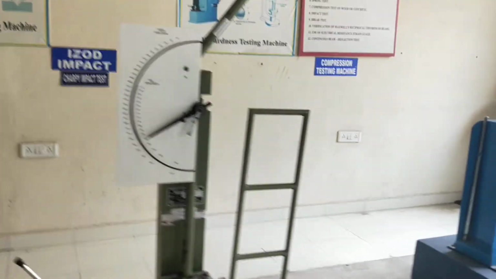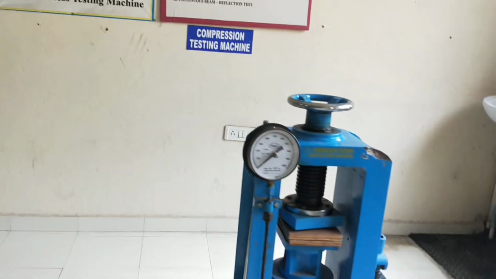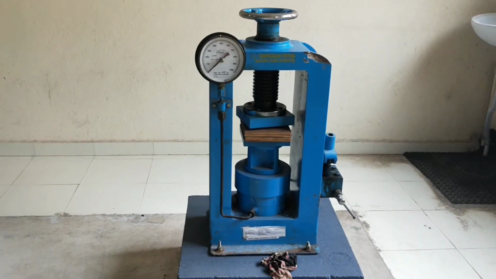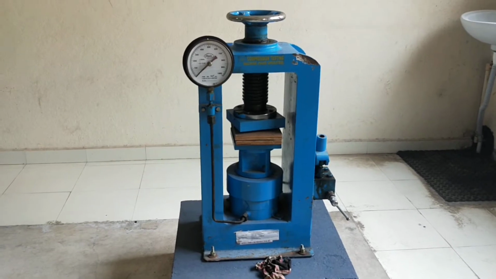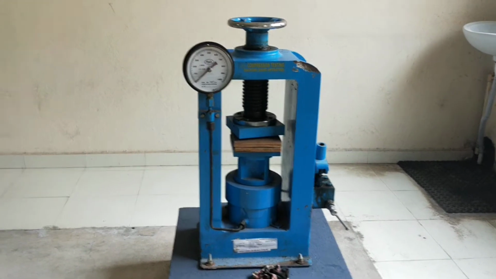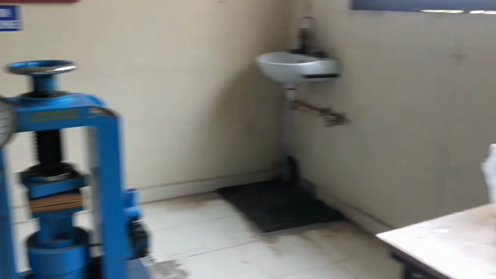Next one is a compression testing machine. It is used to determine the compression strength of the material. The point in the compression test where the material gets completely sheared off can be determined by using this compression testing machine.